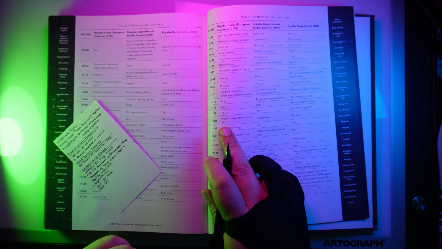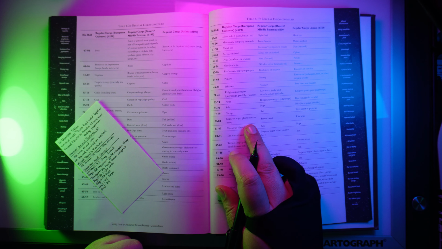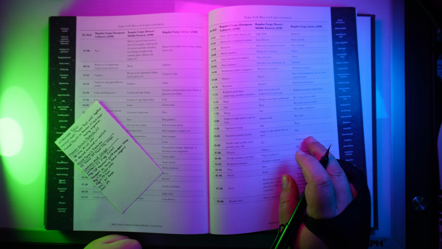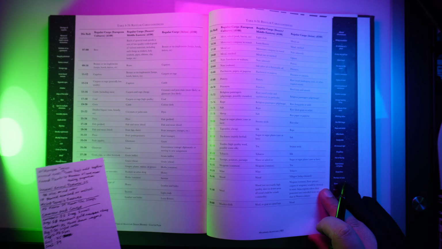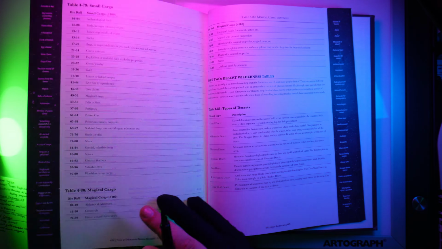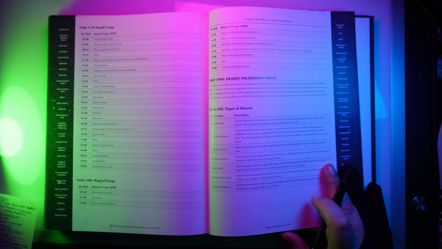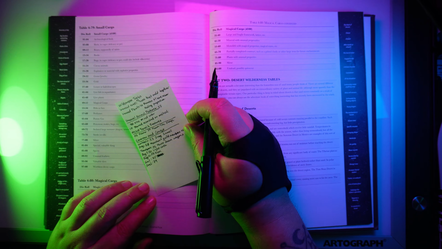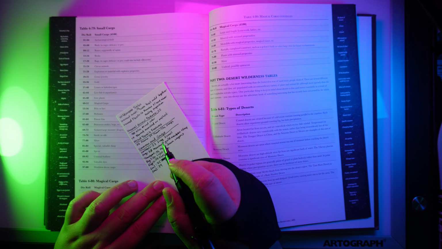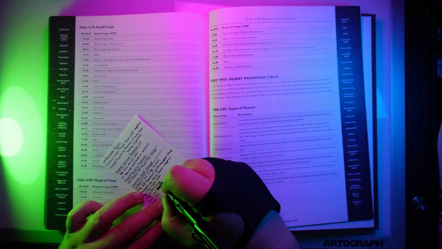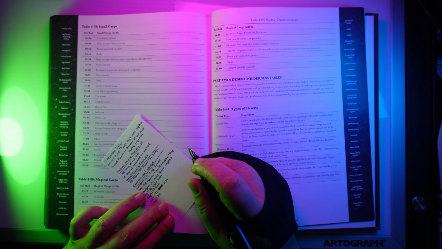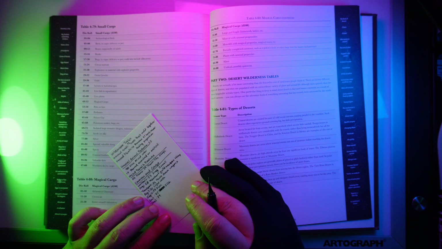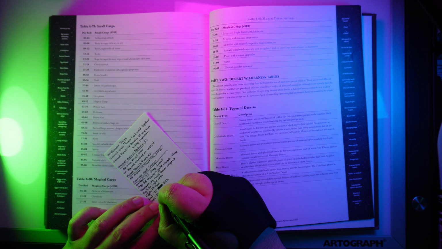And then for 79, we get sugar or sugar plants, sesame seeds, or rice wine. Oh, whoa, hold on. Wrong table. I'm looking at the wrong table. We got to go look at the small cargo. Here we go. Okay, so 75 is seeds or silk. So I think silk is appropriate for our little nerds here. And then, yeah, I think 79 is silver.